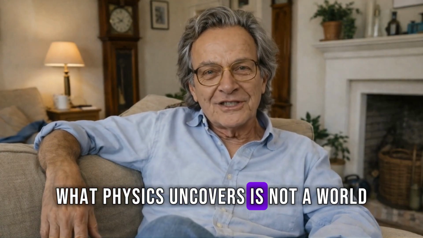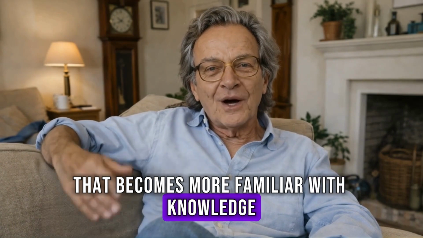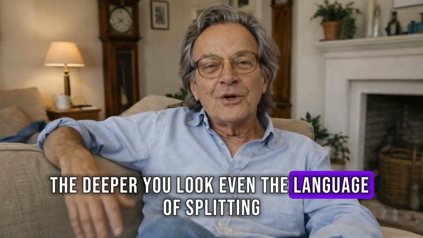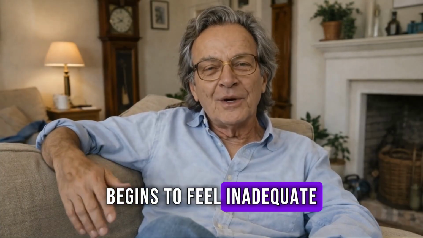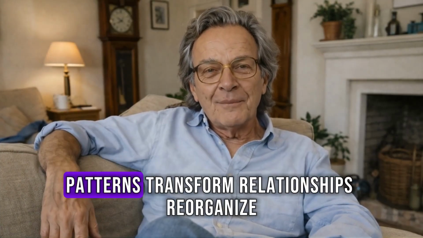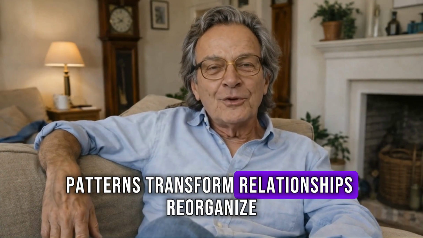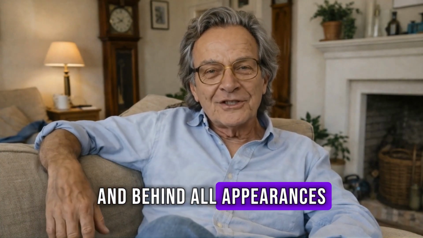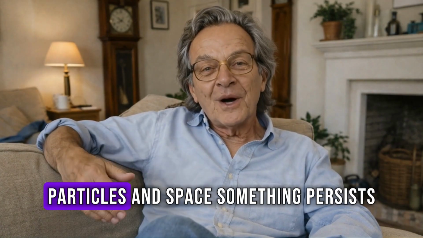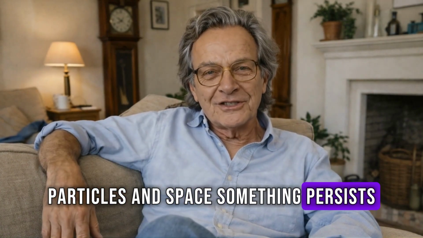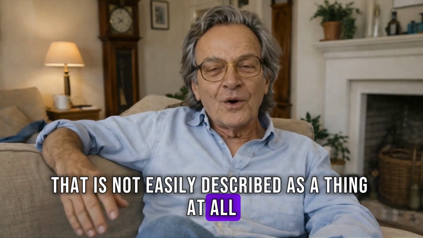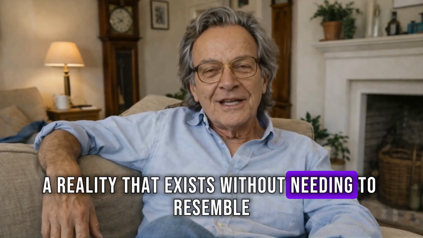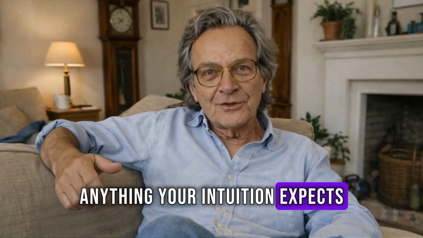What physics uncovers is not a world that becomes more familiar with knowledge, but one that becomes more mysterious the deeper you look. Even the language of splitting begins to feel inadequate. Nothing truly breaks apart. Patterns transform. Relationships reorganize. The universe reshapes itself. And behind all appearances, behind matter, energy, particles, and space, something persists that is not easily described as a thing at all. A structure, a process, a reality that exists without needing to resemble anything your intuition expects.